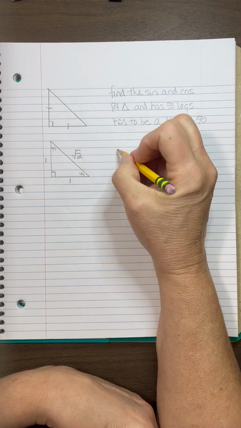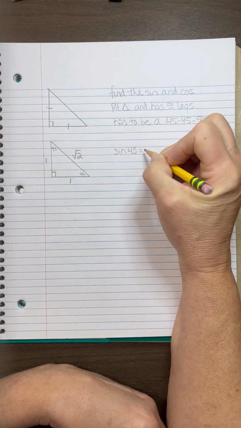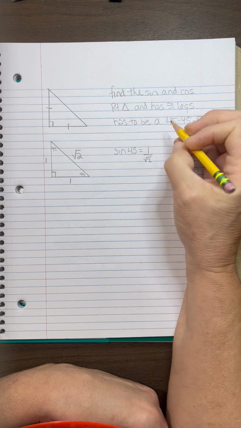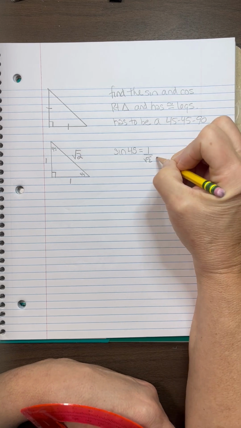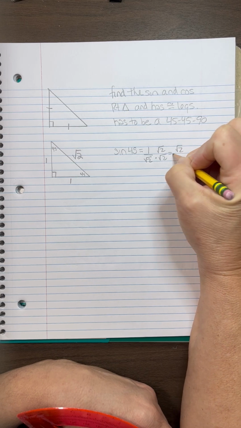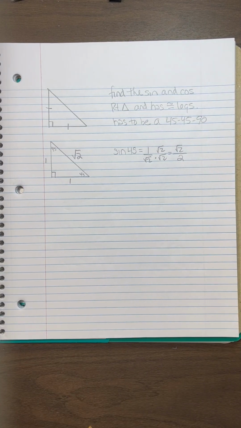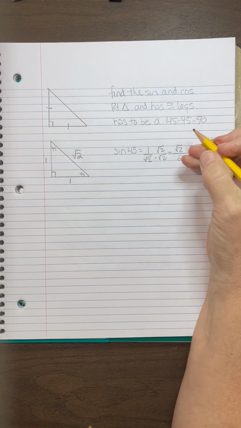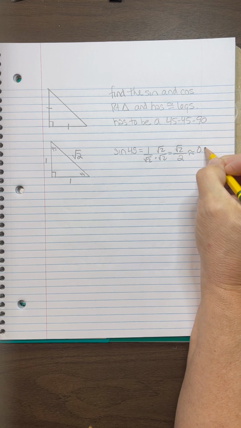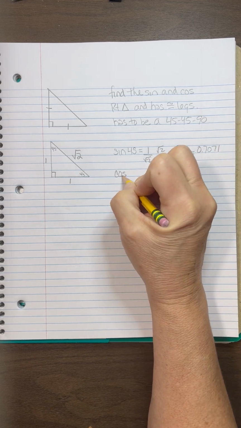Okay, so the sine of 45 degrees would equal opposite over hypotenuse, right? Can't have a radical in the denominator, so we're going to multiply top and bottom by square root 2. Square root 2 times square root 2, excuse me, is 2. Okay, and that's approximately 0.7071.